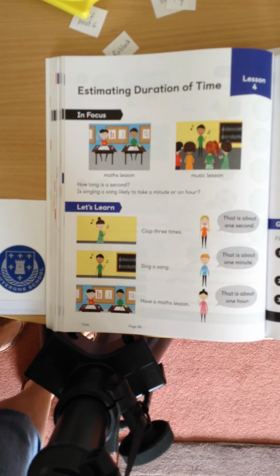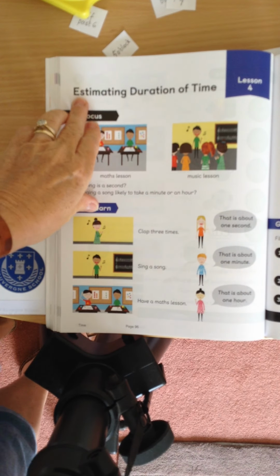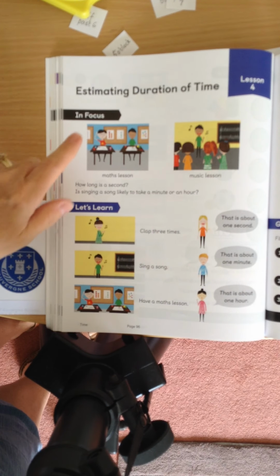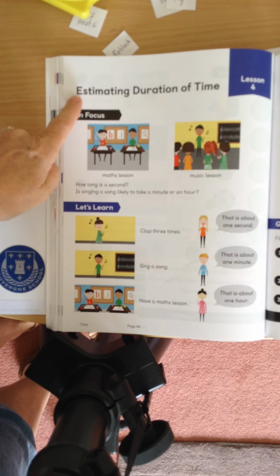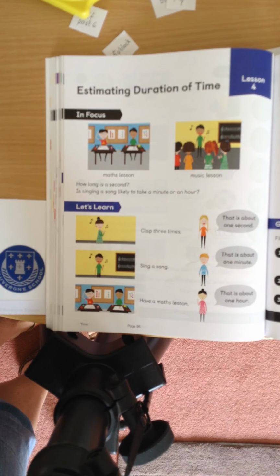Hello Year 1, welcome to lesson 4 in time, and today we are looking at, can we estimate the duration of time? In other words, can we make a good guess? Estimating means a good guess of how long things take.